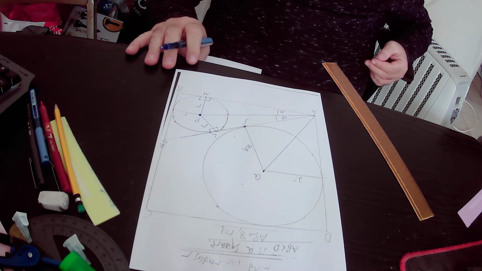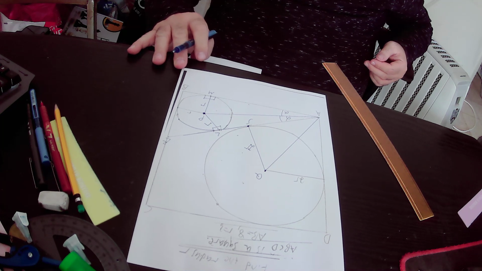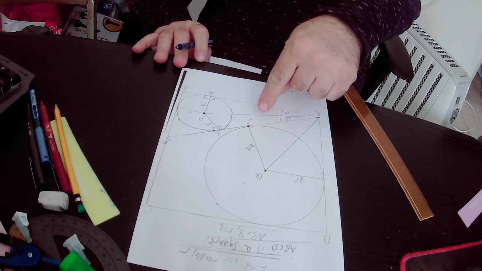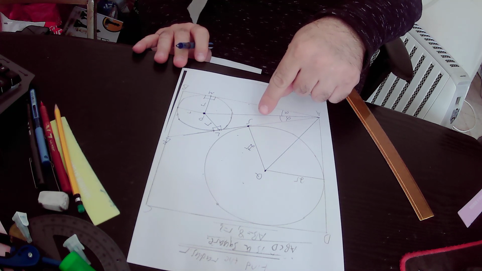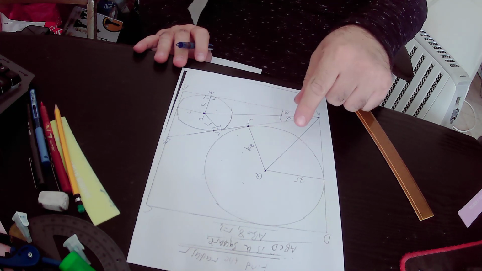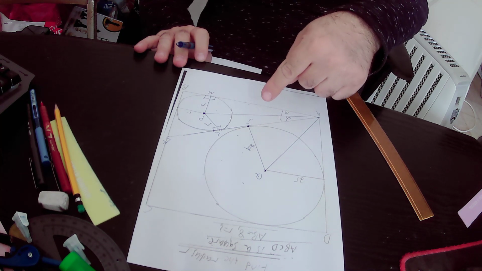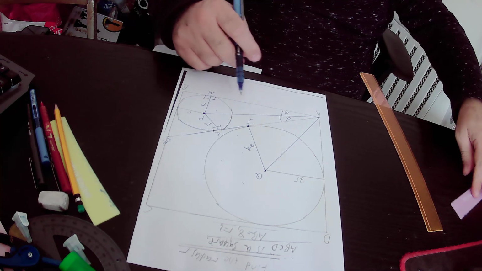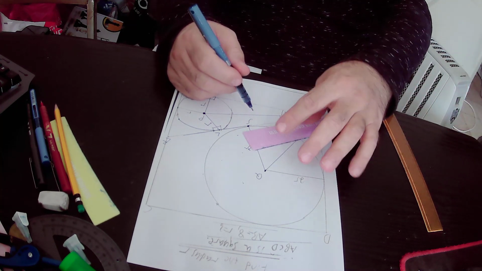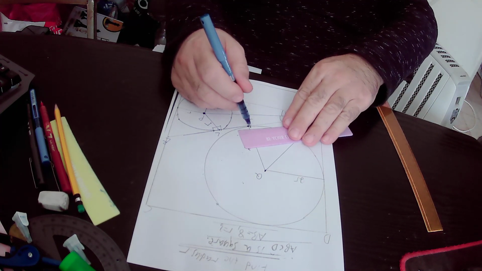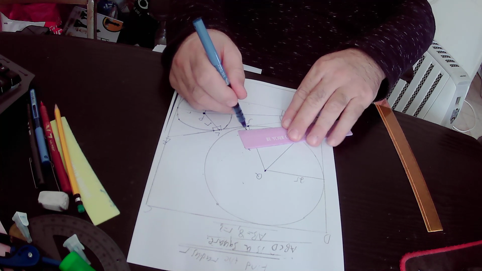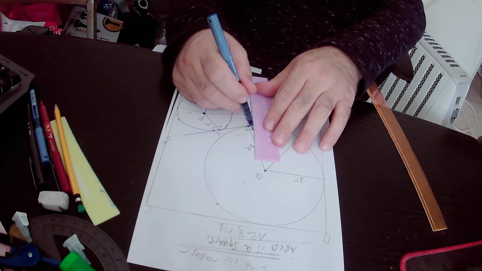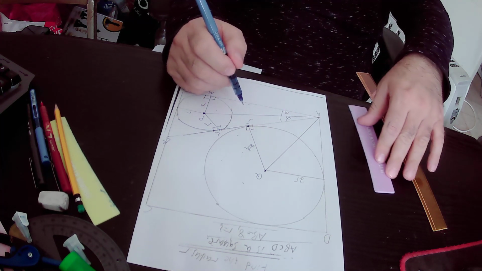And according to rule number 1, whenever the radius is drawn to the point of tangency, that is, point S is the point of tangency here, the tangent AE is perpendicular to this radius. That is to say, this angle equals 90 degrees, and this angle also equals 90 degrees.